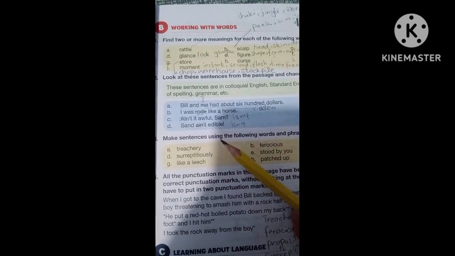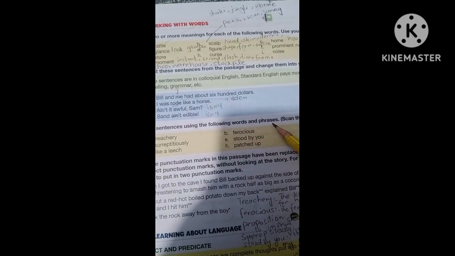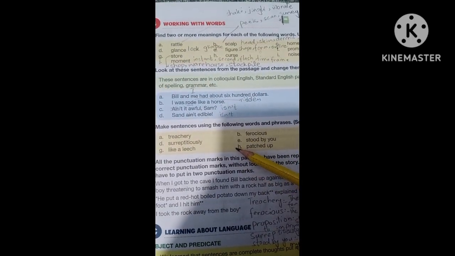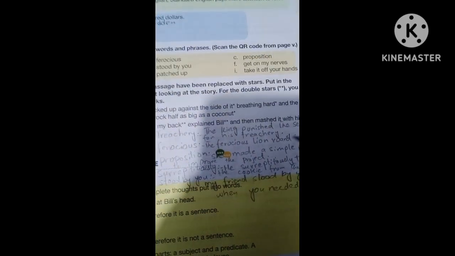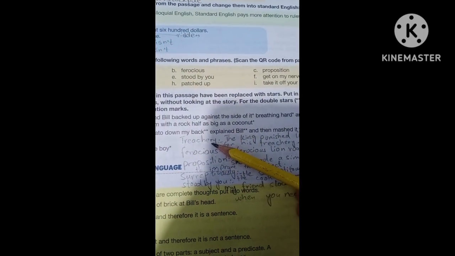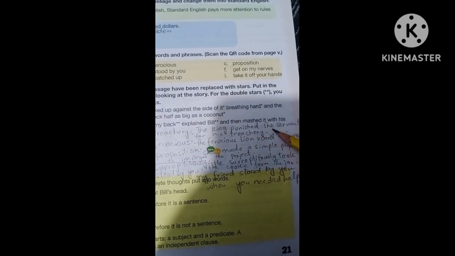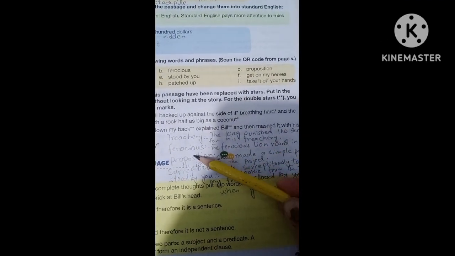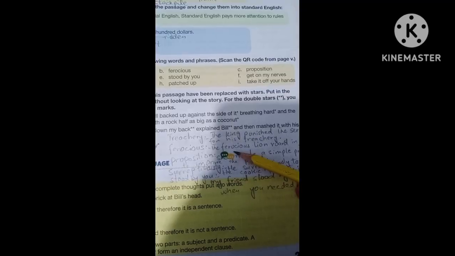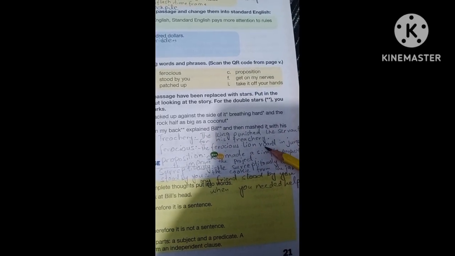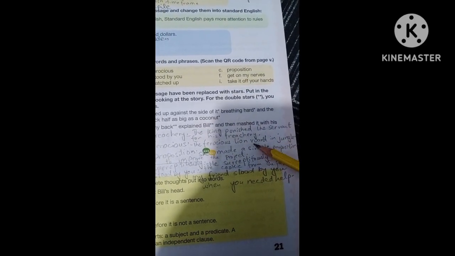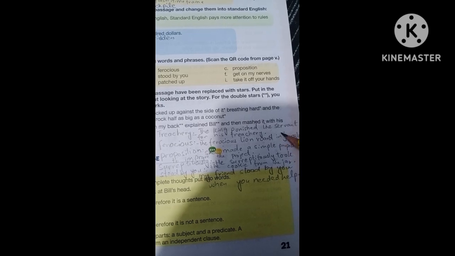Next is make sentences using the following words and phrases. Now these are the words you have to make short sentences with. For example, treachery. Treachery means when you betray someone. The king punished the servant for his treachery. Ferocious, very angry. The ferocious lion roared in the jungle.